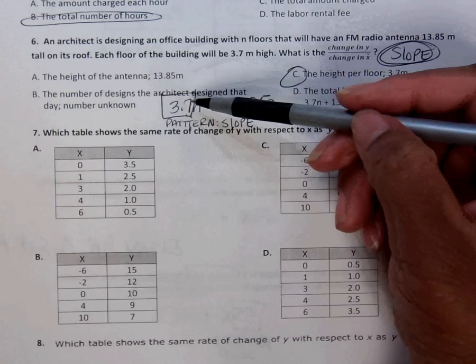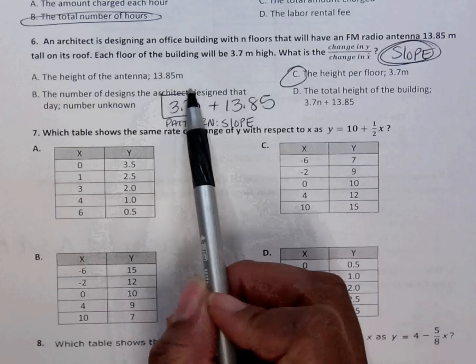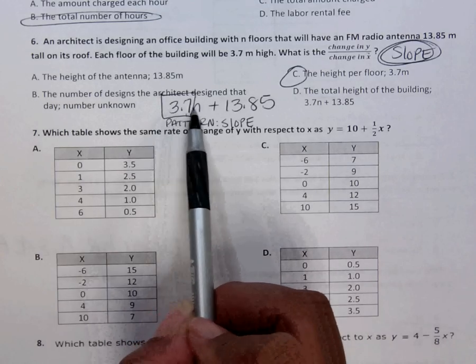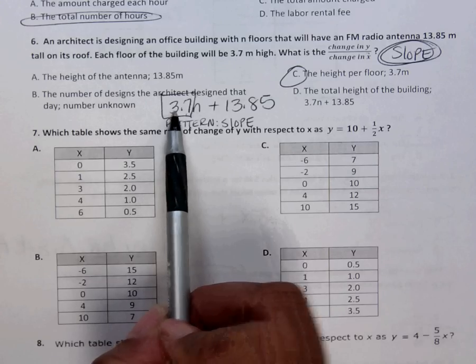So don't get confused when I say coefficient. I'm giving you a vocabulary word. A coefficient is a number in front of a letter, a variable. And this is the one in front of the letter for this problem. So this is going to be my pattern, my slope.